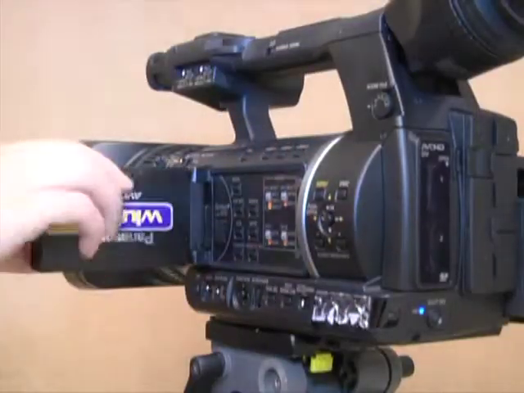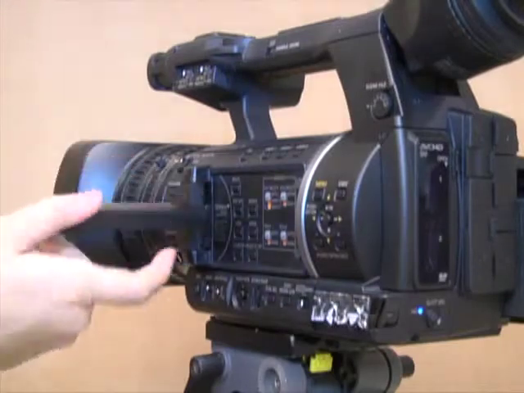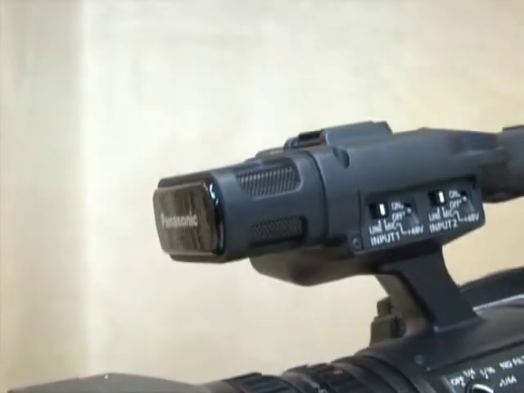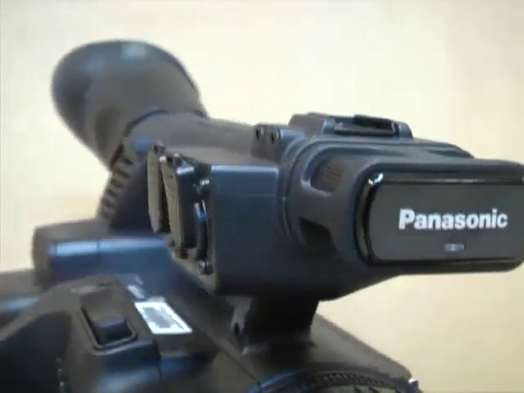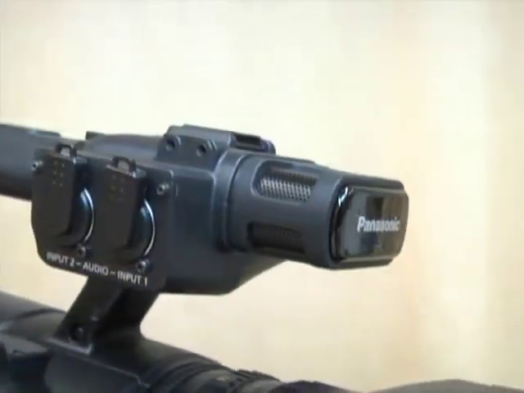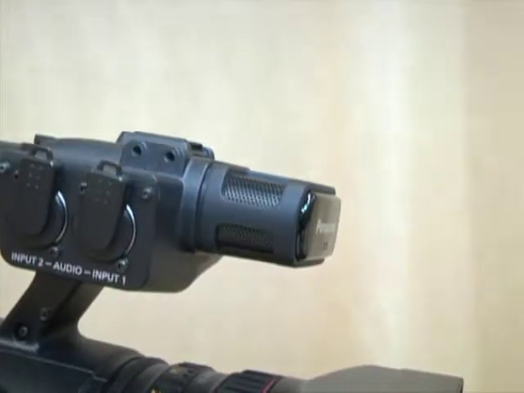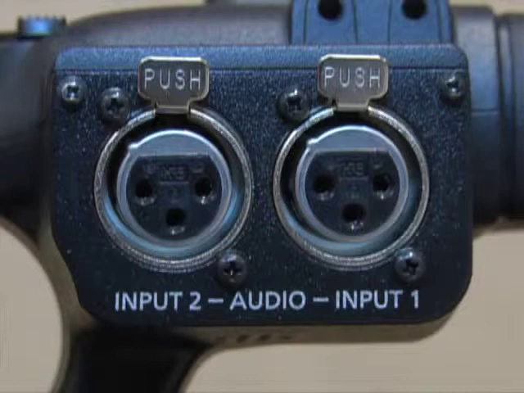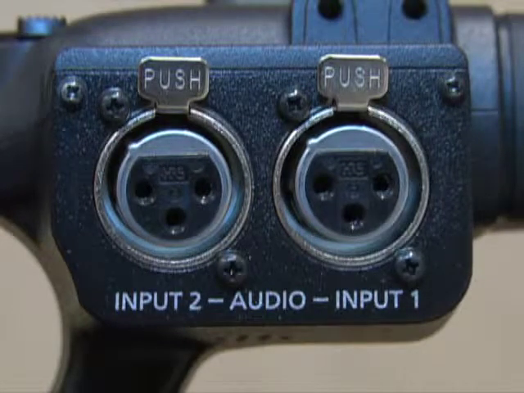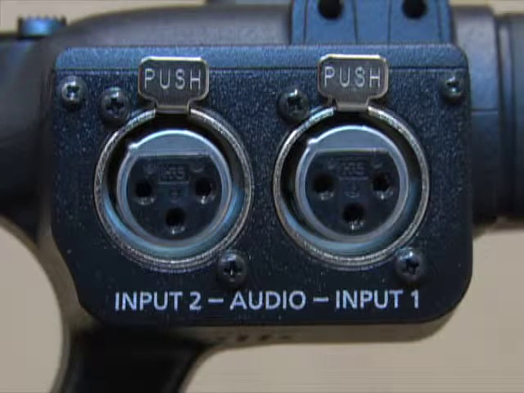The LCD screen opens up to 90 degrees and allows you to flip the display around if needed. The camera also has two internal microphones that are located on the top of the camera at the front. They are labeled as left and right. These mics allow you to record the ambient sound around the camera. The camera also has two external audio inputs located on the front, right-hand side of the camera. These are also labeled as Input 1 and Input 2. Remember that Input 2 is located on the left.